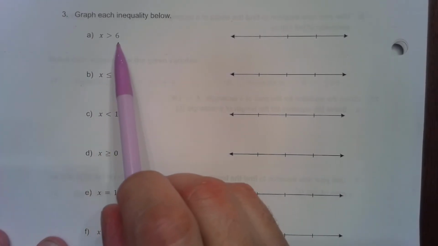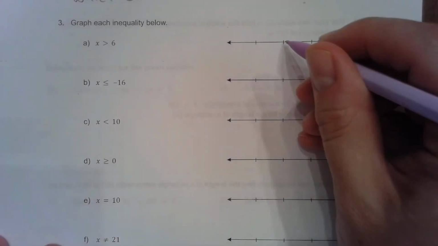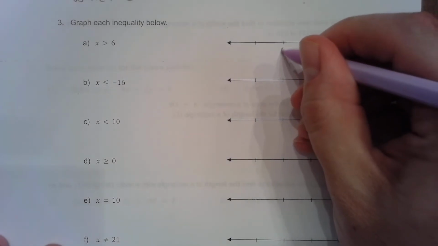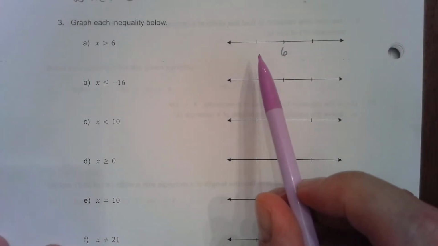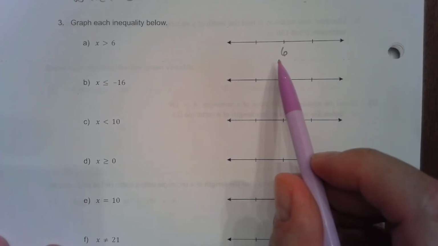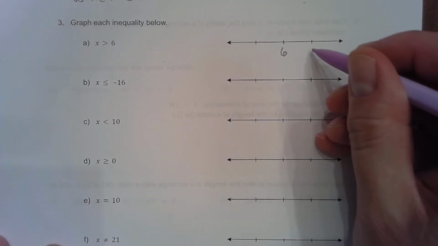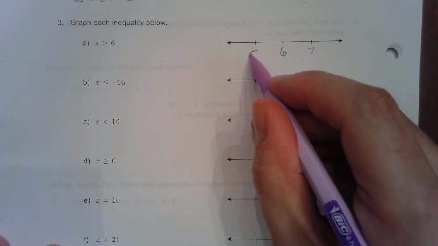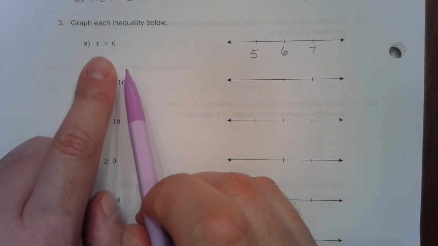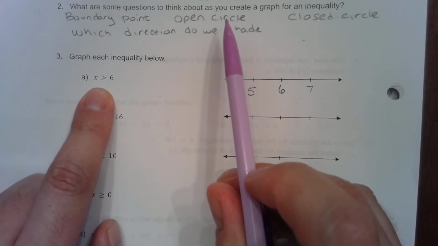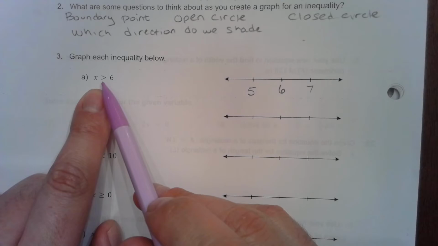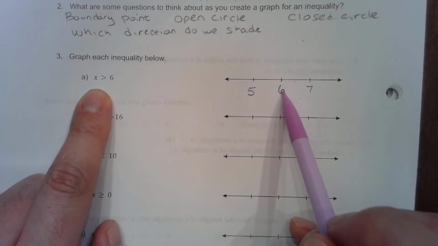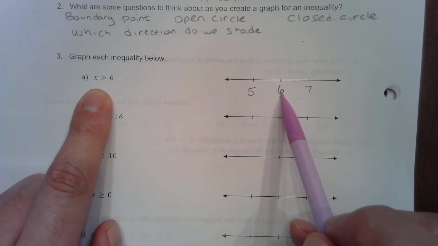So our boundary point is 6. We're going to put 6 in the middle. Number line should always increase from left to right. So to the right of 6 should be 7, and before 6 should be a 5. Now, what type of boundary point should we use? Should we use an open circle or a closed circle? Is the number 6 greater than 6? No. So we should not include 6.